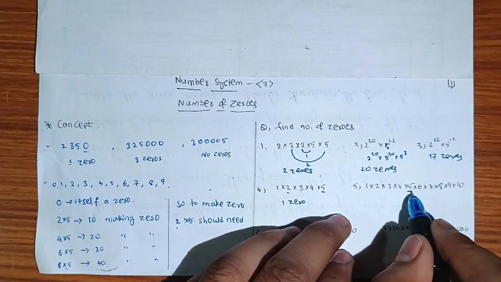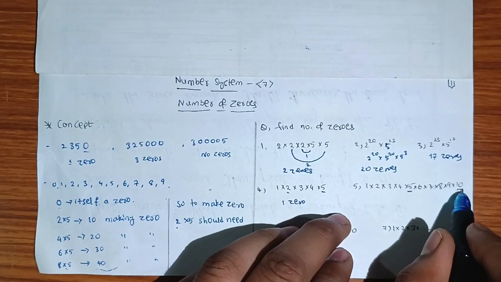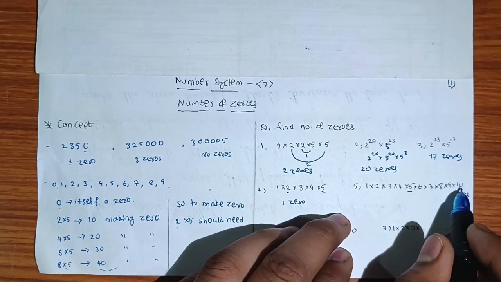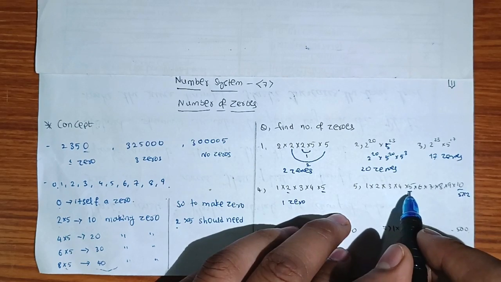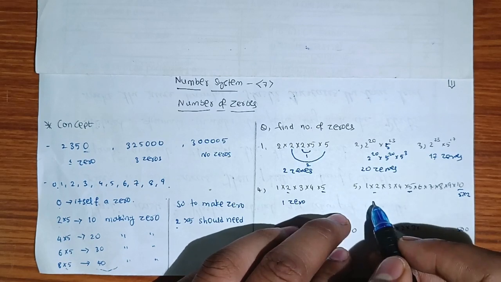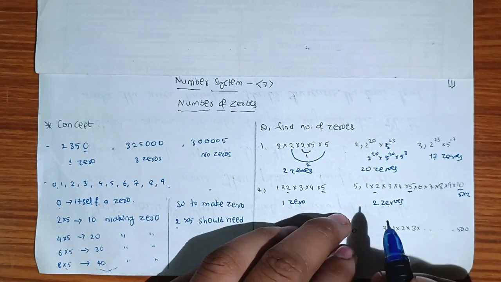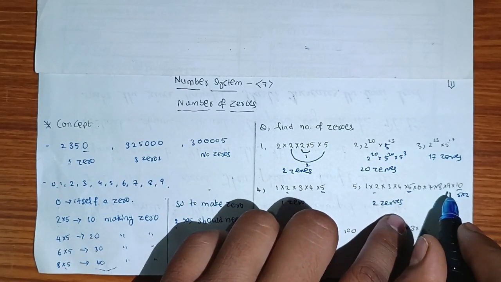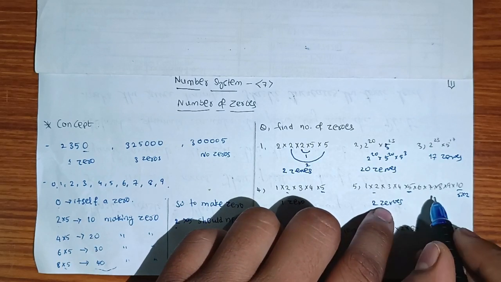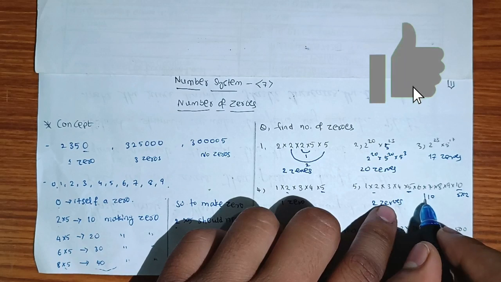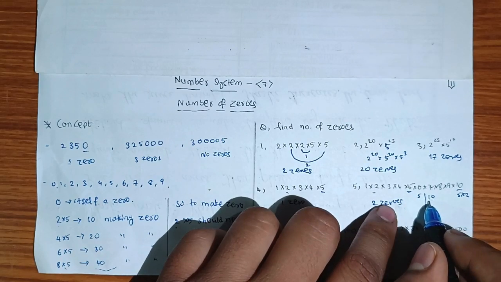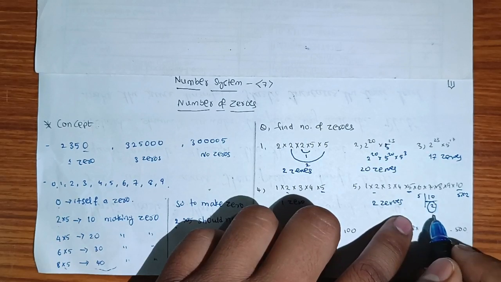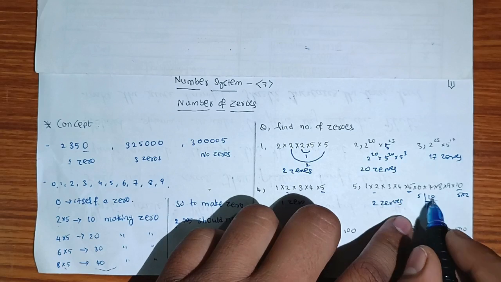So here we have only 1 5 and here we have another, like 5 into 2, or you can apply directly 0. Here we have 1 0 and it can form another 0. So we have only 2 zeros in this. So I will show you one trick: you need to include the maximum value, here the max is 10. So multiply it with 5, like 5 into 2 which is 10. So if we have it like this, then the value is only 2 now.